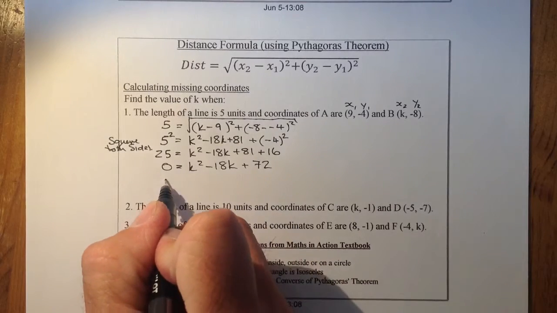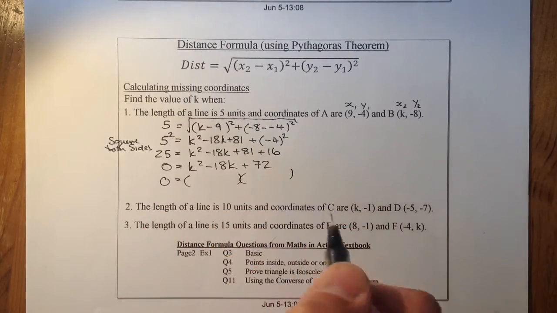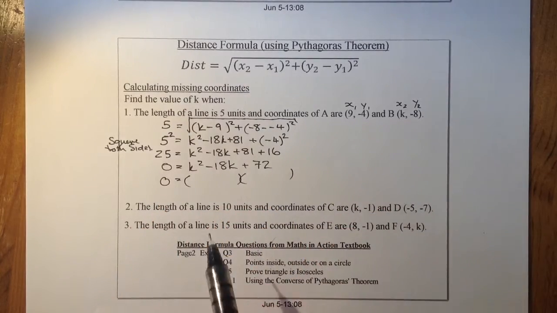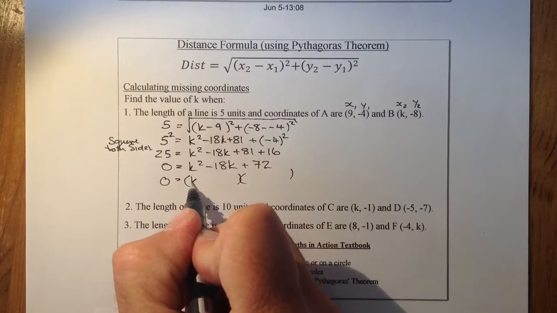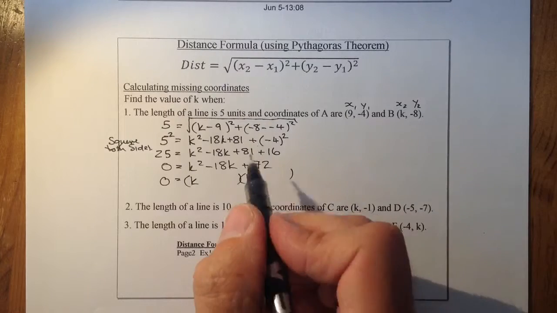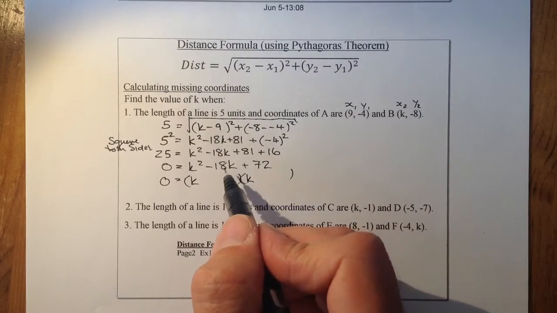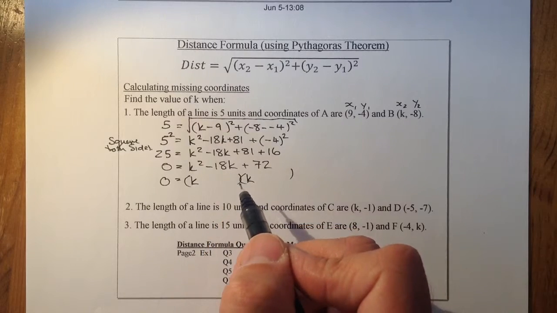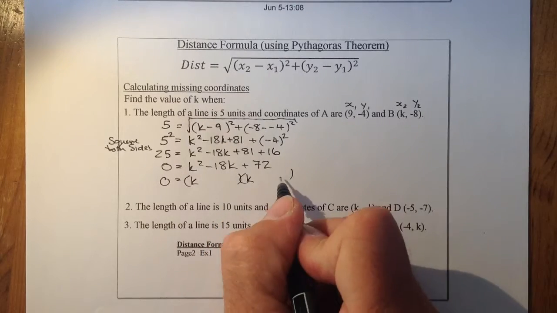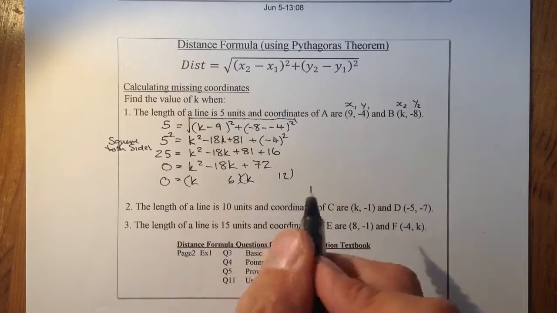So factorising, putting it into 2 brackets, and that looks as though I'm going to have 2 solutions for the value of k. So 2 numbers that multiply together to get k squared will be k and k, and 72 is made up of multiplying 2 numbers that when they're gathered give me 18. Well, that's going to give me 12 and 6. Okay, they'll multiply together to get that.